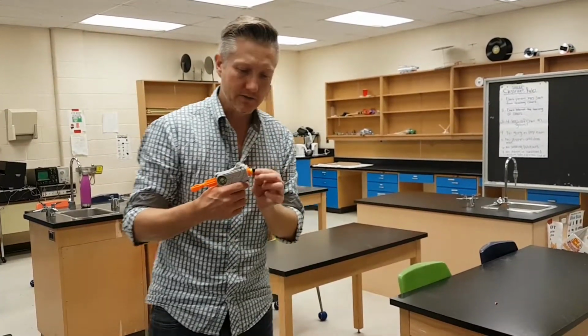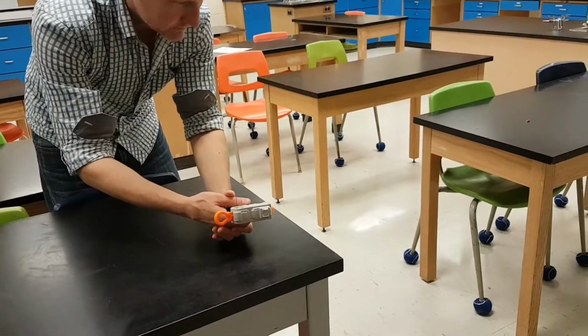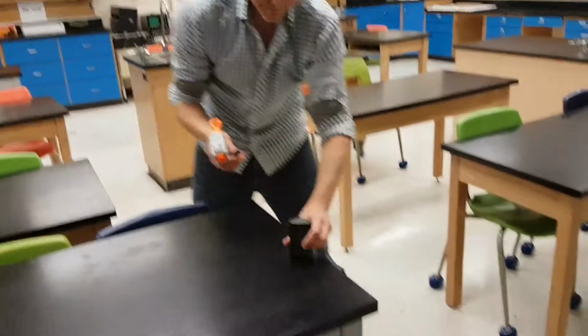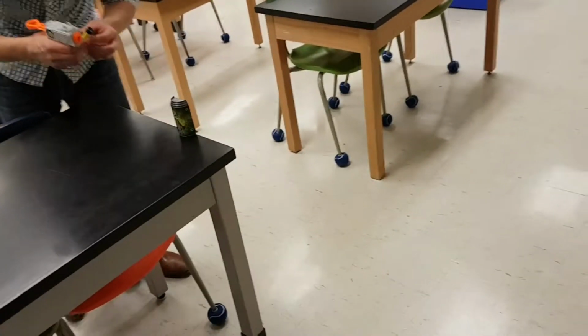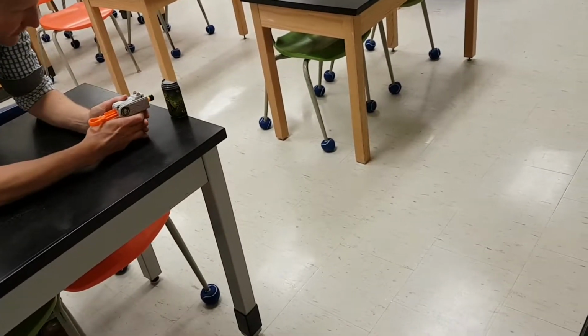Now I can try this out and see if it works. Oh, it's hard to get it to stick. A little practice. It'll take you some time maybe to do it. Oh, that was pretty close.